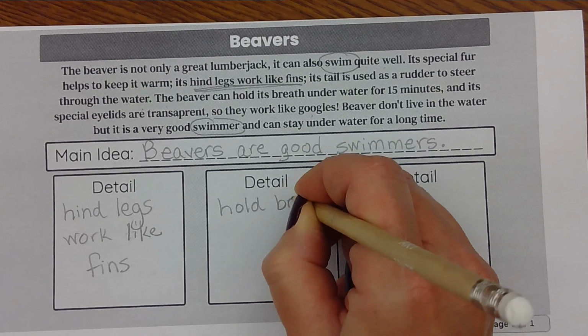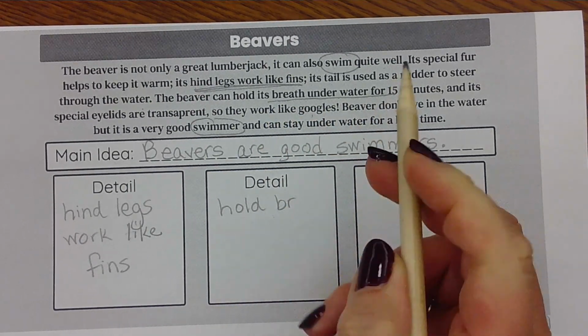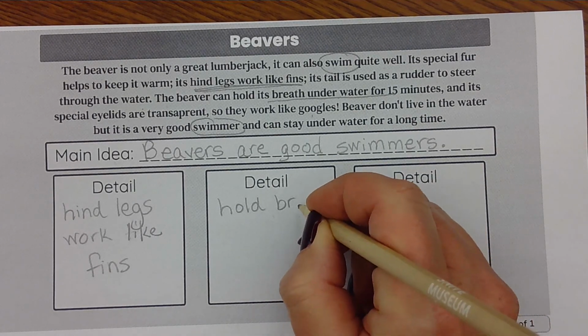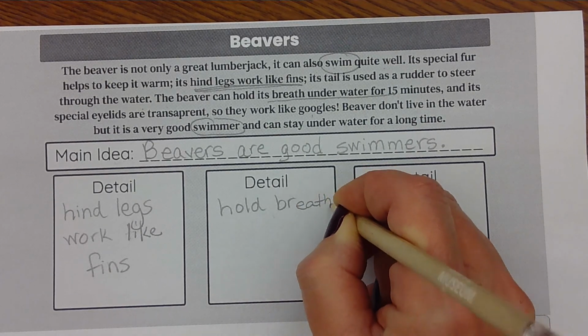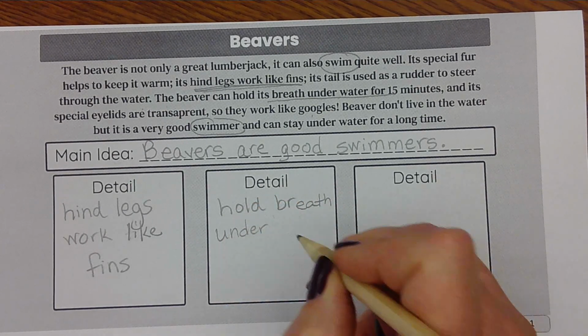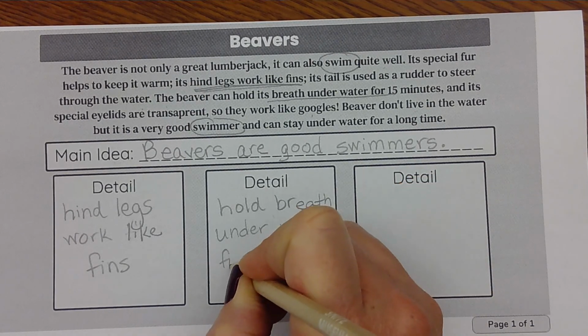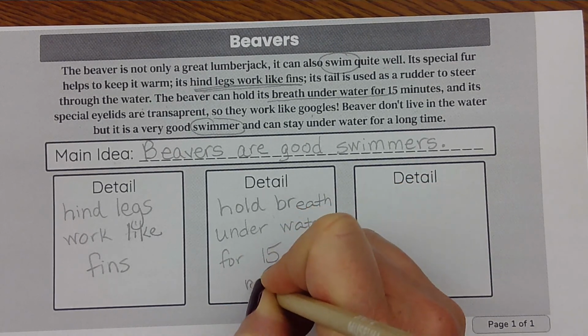Hold breath, and if I'm not sure how to spell it, I can look right back up in my passage. Hold breath underwater, because that's part of being a good swimmer, is when you're holding your breath underwater for 15 minutes.